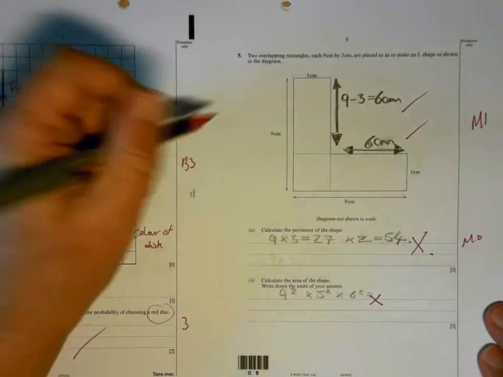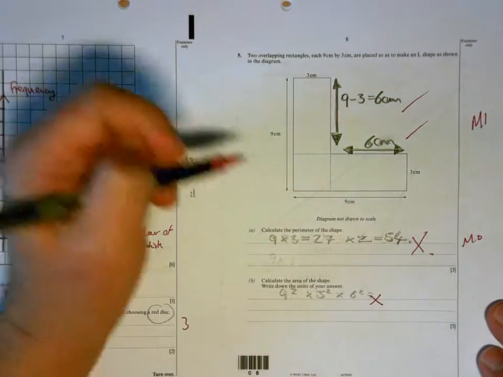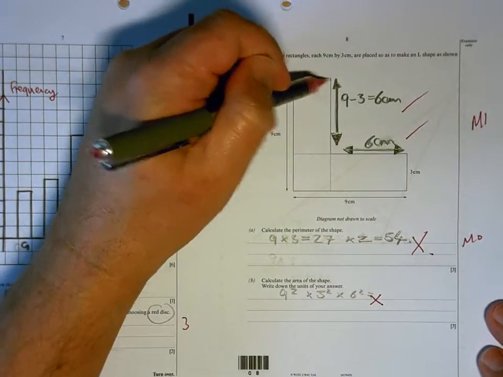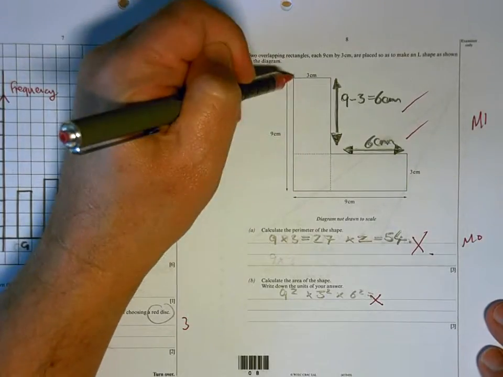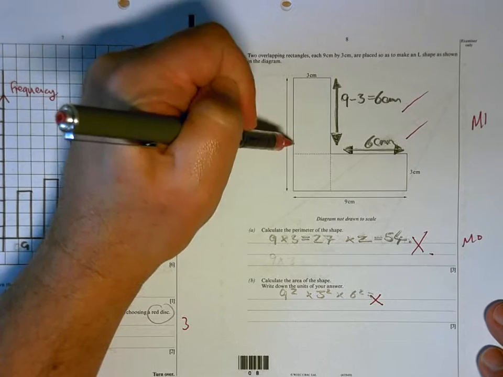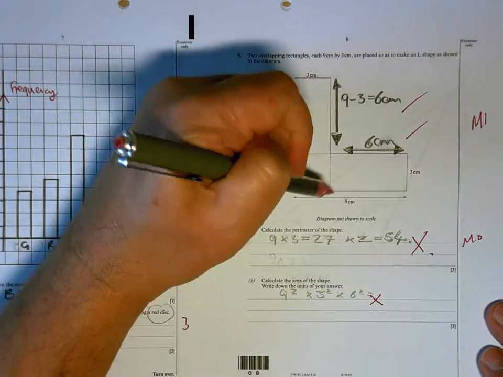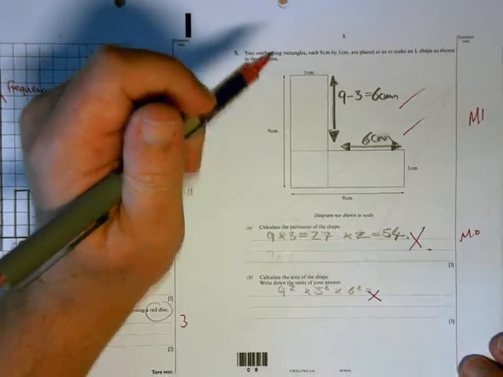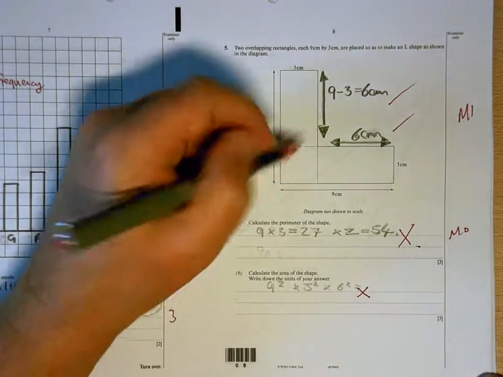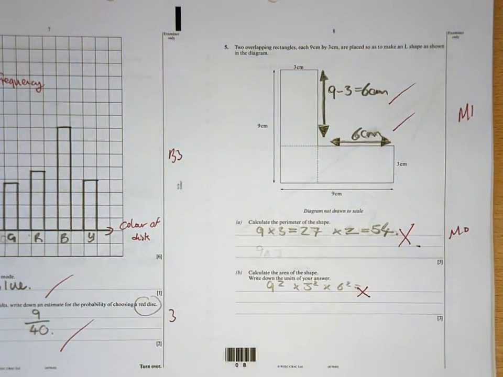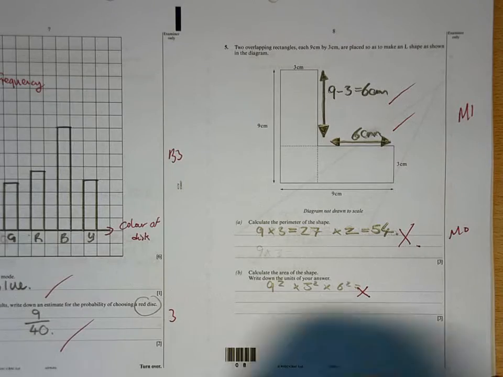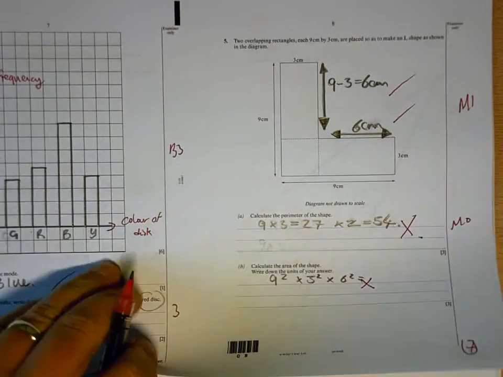And then similarly, the area is not what you're trying to do there. You need to work out the area of each rectangle. So you've got a rectangle there, 9 by 3, so its area is 9 times 3. And you've got this rectangle here, which is 6 times 3. 6 3s are 18. You add them together. That's the sort of question you would have been doing in year 7 or year 8 probably. So you should have been able to get full marks there. 7 for the page.